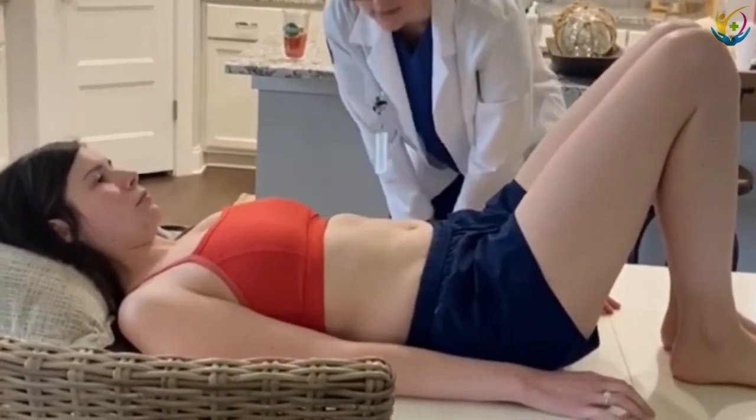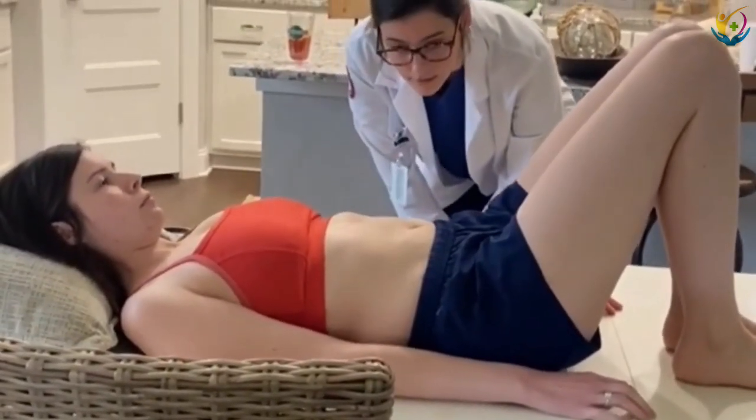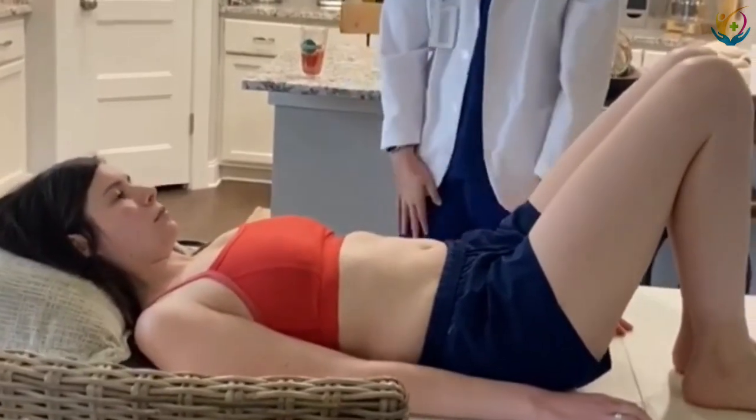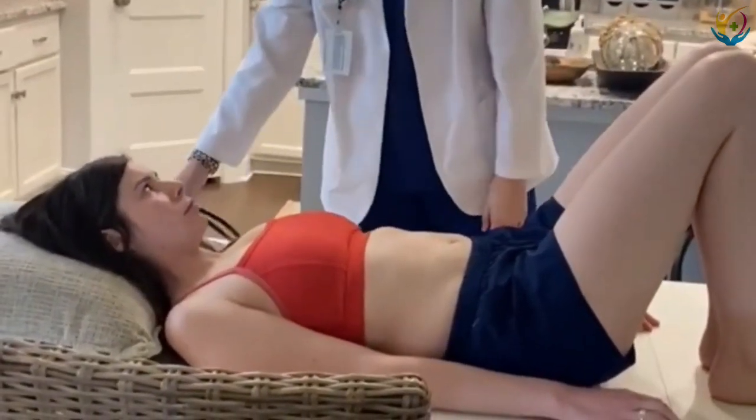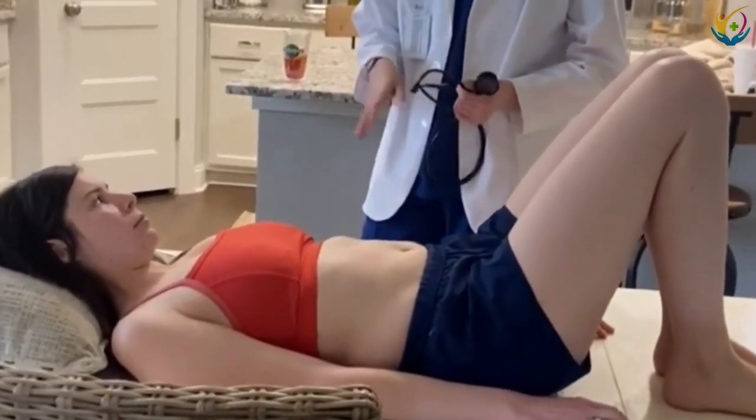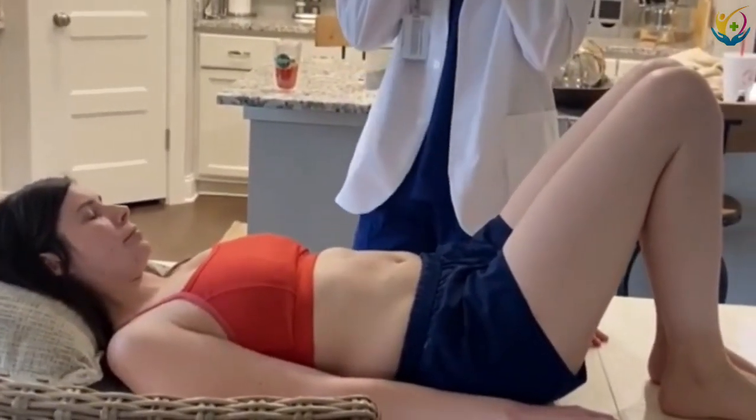I'm gonna look down, see if I can see your aorta pulsating. And I do see your aorta pulsating, and I do not see any peristalsis. Okay, so now I'm gonna move on to auscultating all 4 quadrants, and I'm gonna start with the right lower quadrant. You just tell me if you have any pain or tenderness, okay?